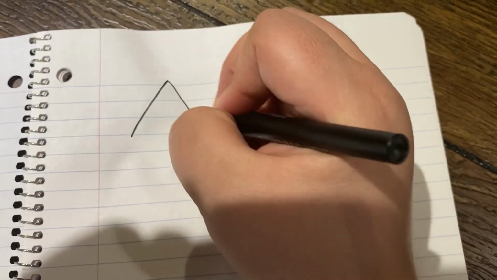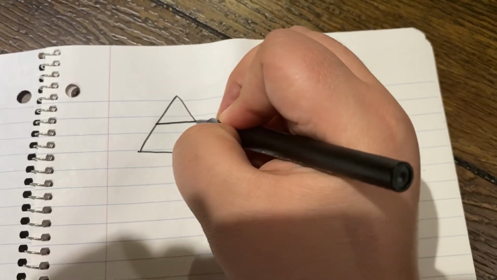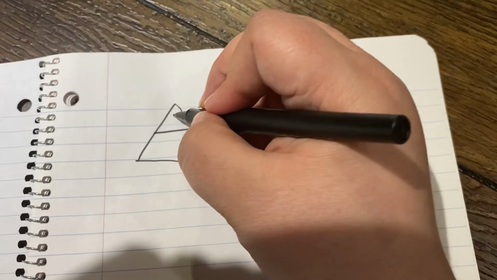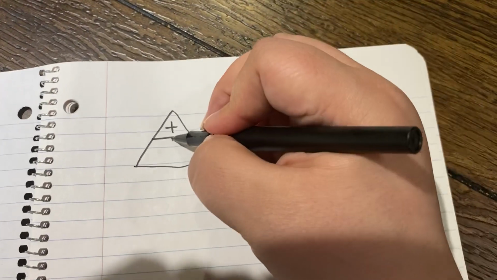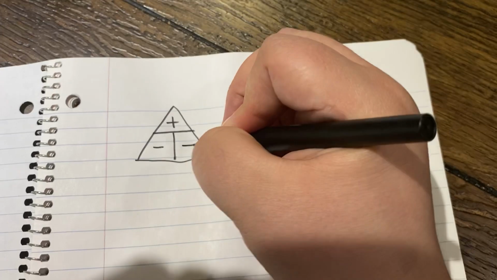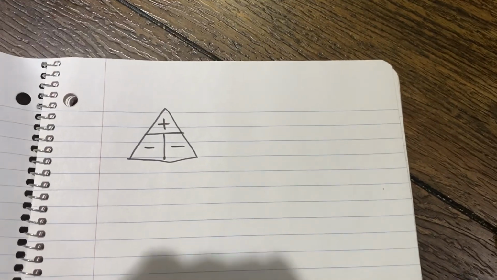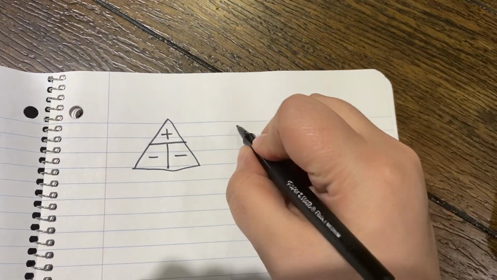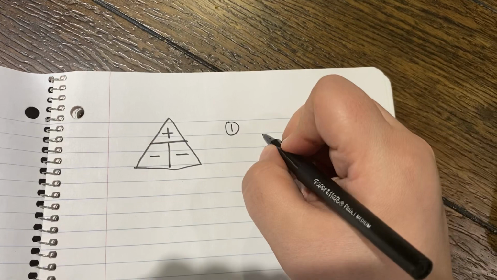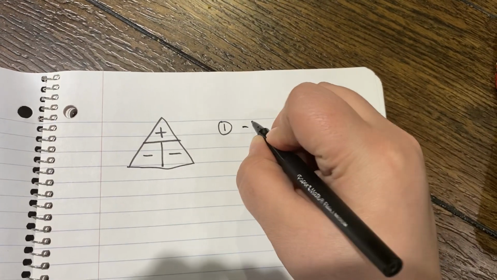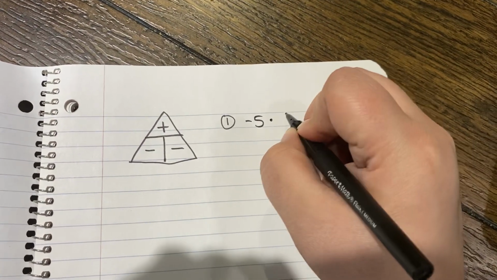So remember, when we're multiplying and dividing, we're going to be using the triangle. So you draw a triangle, draw a line in the middle, plus sign goes to the top, draw a line and put 2 negatives here. And then what's nice about this is you're going to do exactly what it says and then use the triangle to determine your sign. So my first example here is, let's do negative 5 times 4.